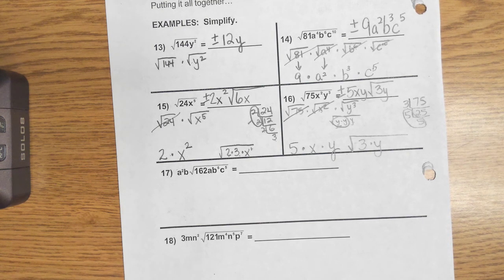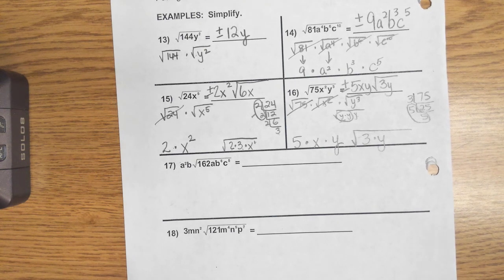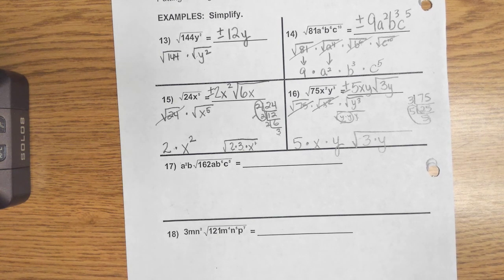Oh, look at this. It's getting fun. Oh, I love this. This is so much fun. It really is. Okay? And this is not even the worst of it. This is just way too much fun.